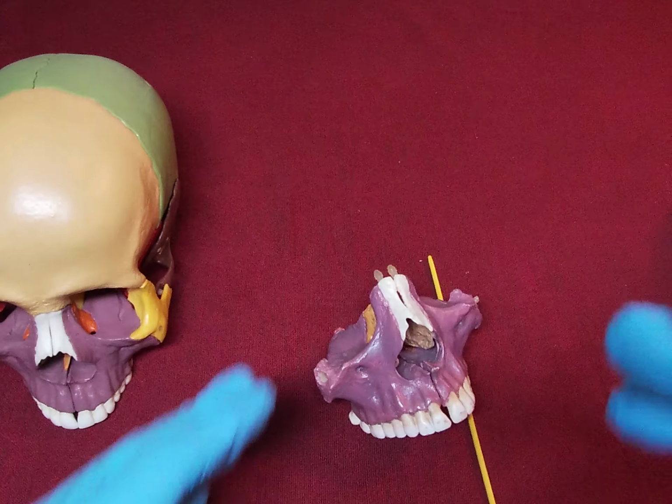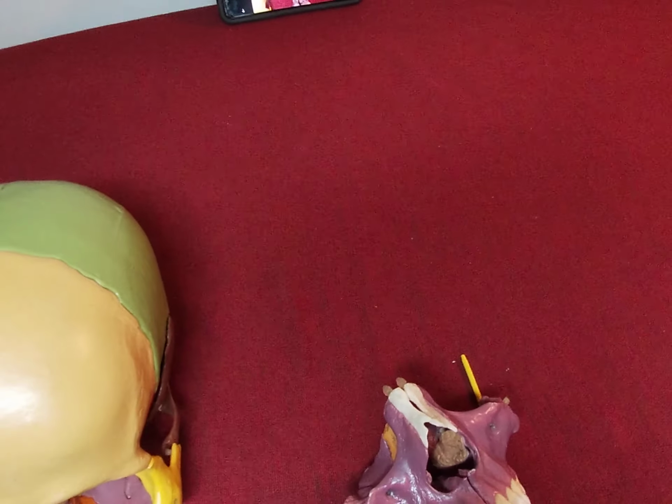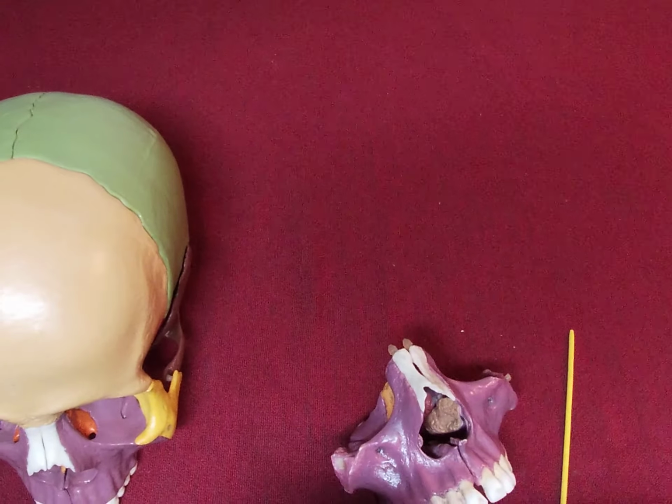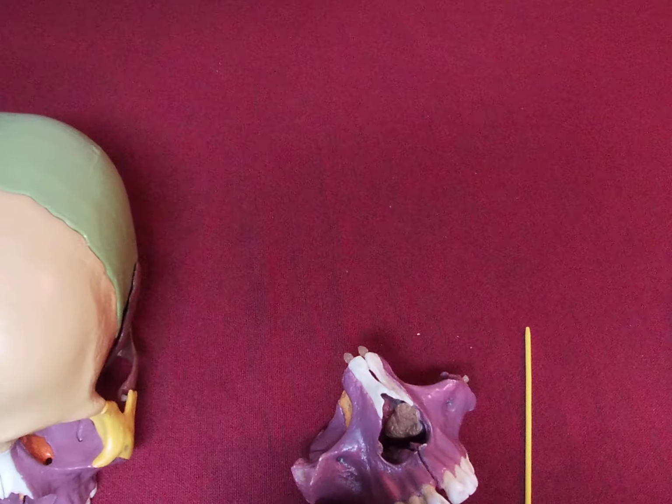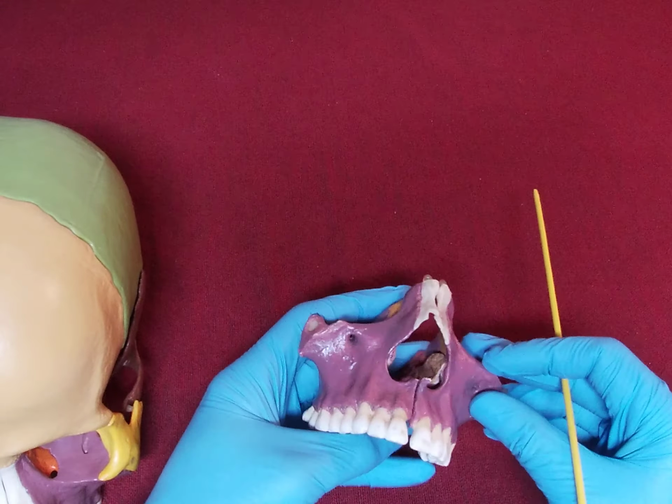I'm sorry, guys. This is my little dog, Riley, who wants to get up with me right now. But I can't let him up because this is more important. All right, so where were we?